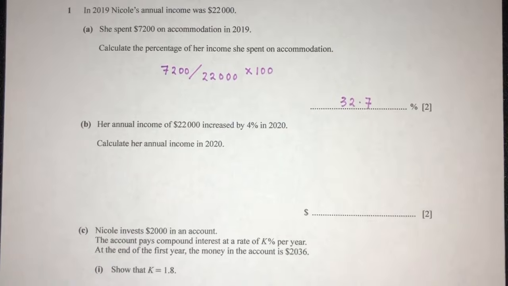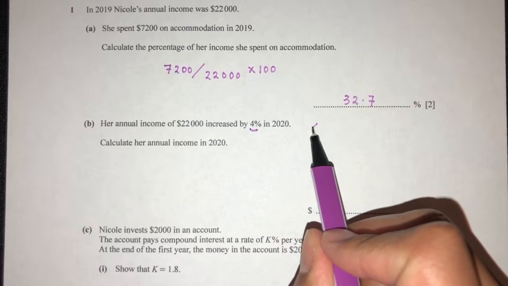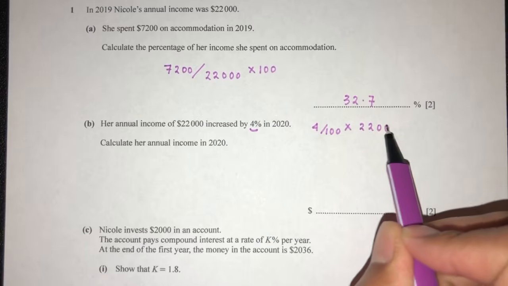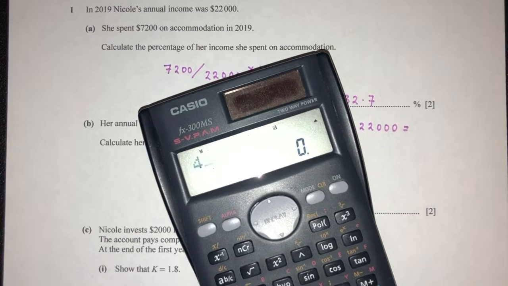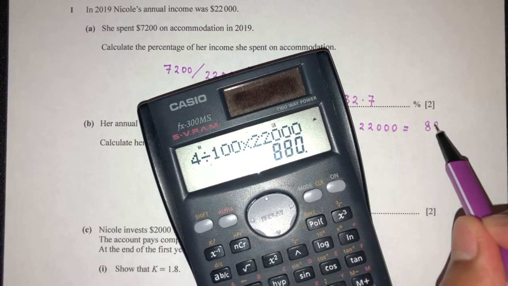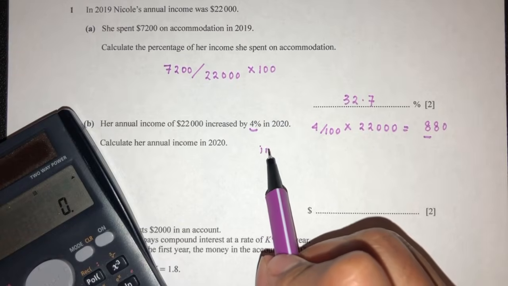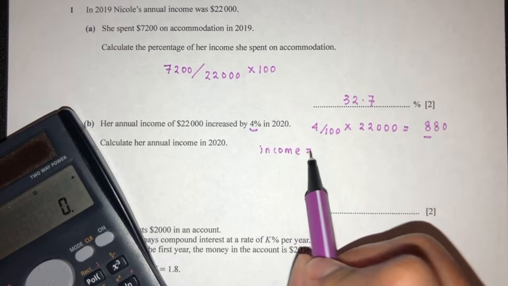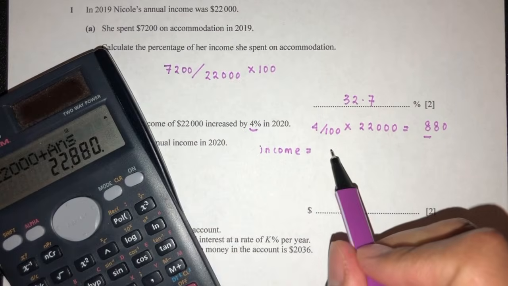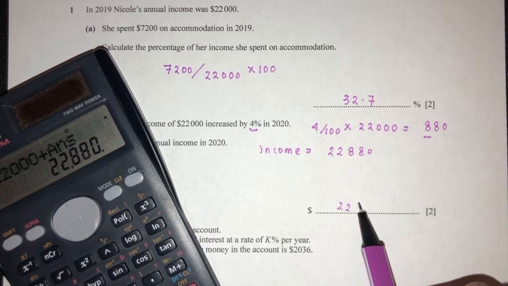Now part B, her annual income of 22,000 increased by 4%. So what is 4%? 4% times 22,000. So 4 divided by 100 times 22,000 will be 880. So it was increased by this much, so the new income will be the initial income, which was 22,000, plus the answer, that should be 22,880. That is definitely one way of doing that.